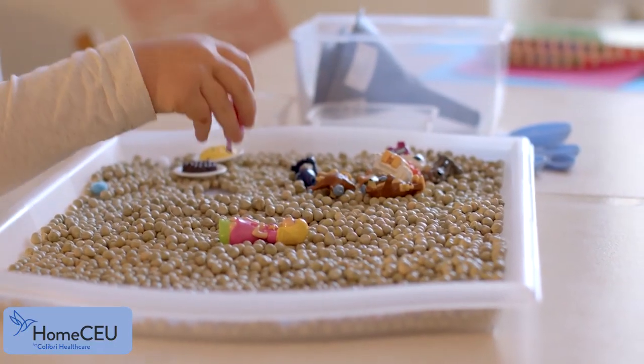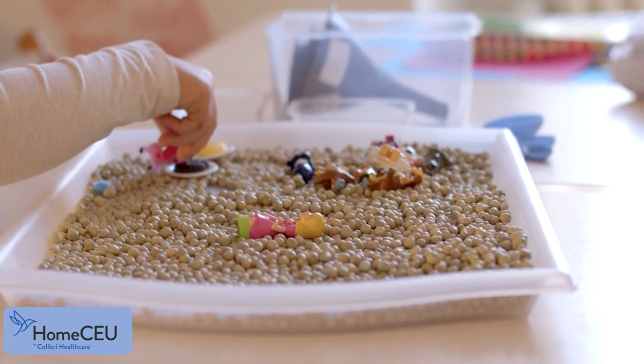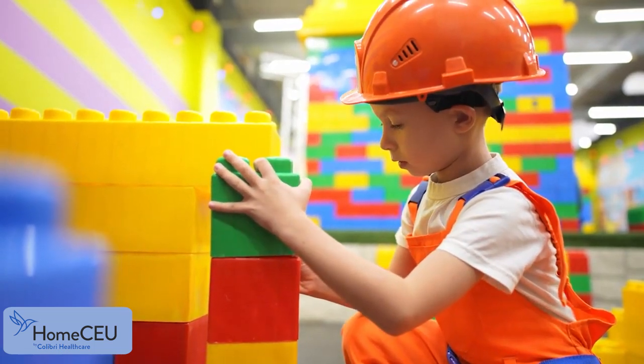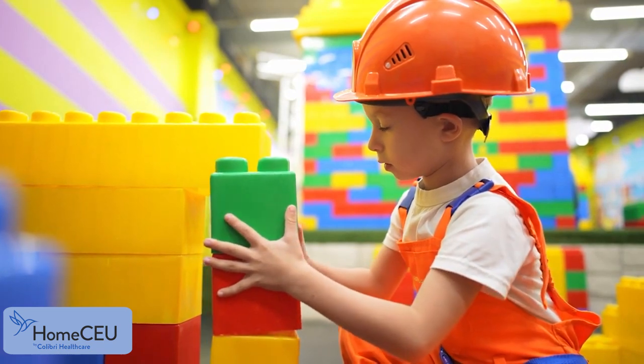Some children have difficulty processing sensory stimuli, causing them to avoid some types of sensory stimuli and seek other types. A complete sensory evaluation must be administered to determine the child's needs before making sensory recommendations.